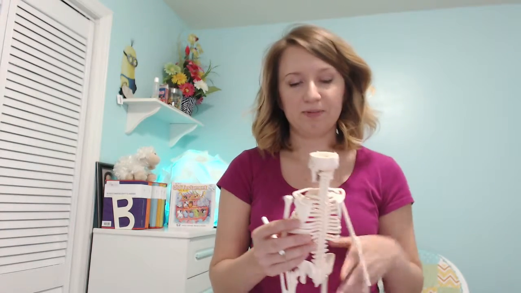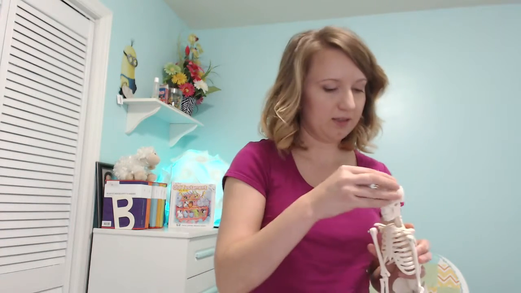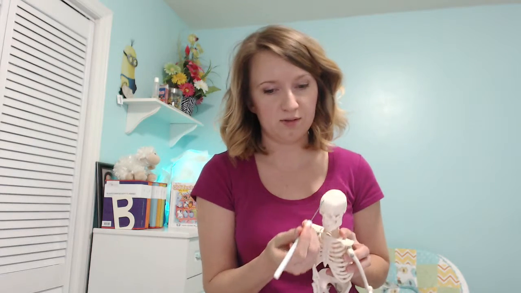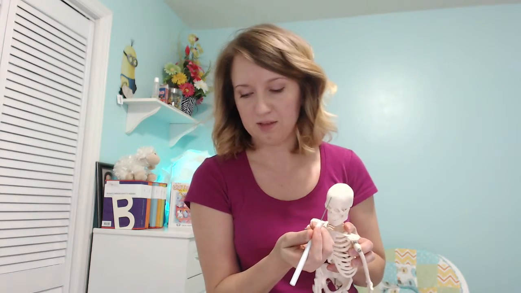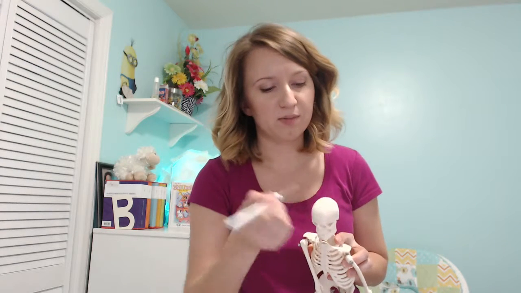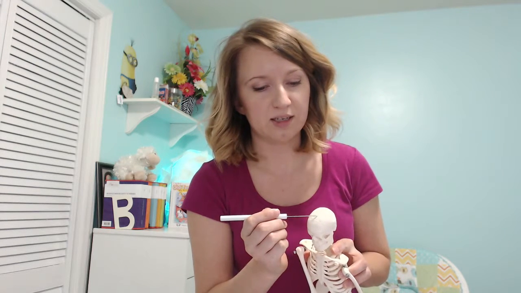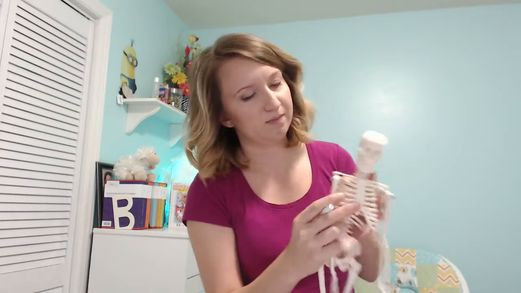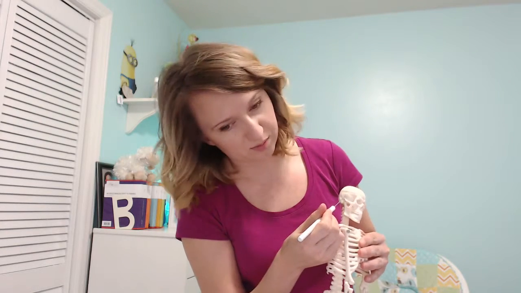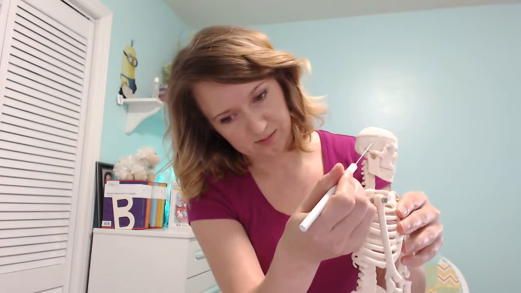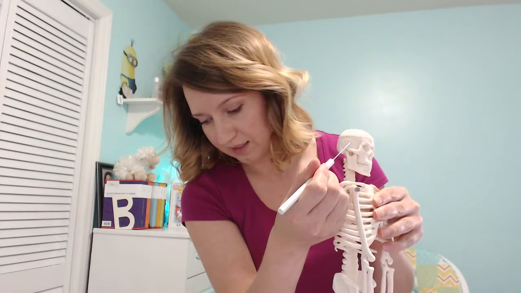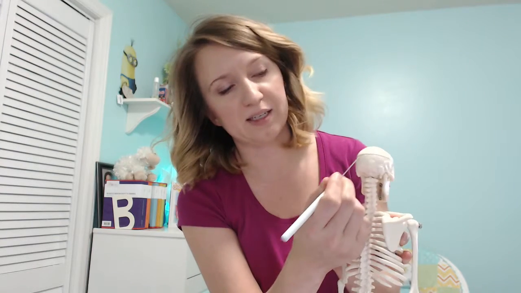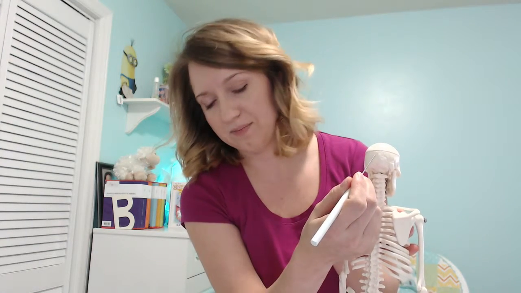Okay, so I'm going to begin with the frontal bone, the parietal bones, which are on each side, the temporal bone. Next is the occipital bone, which is back here, the base of the skull.